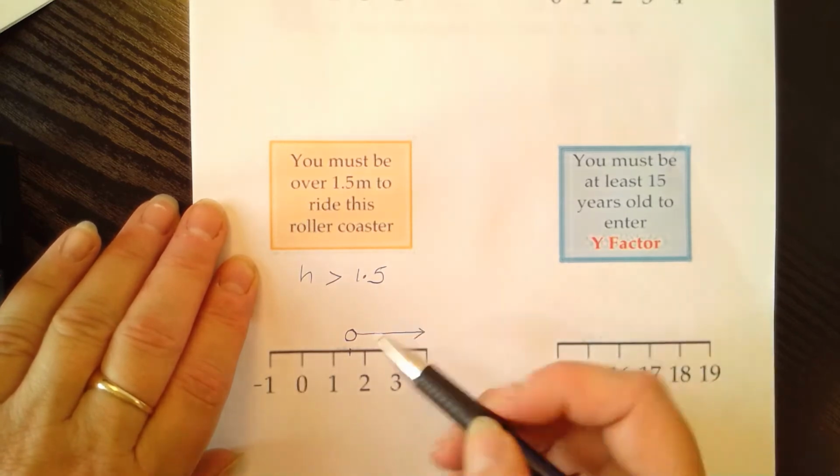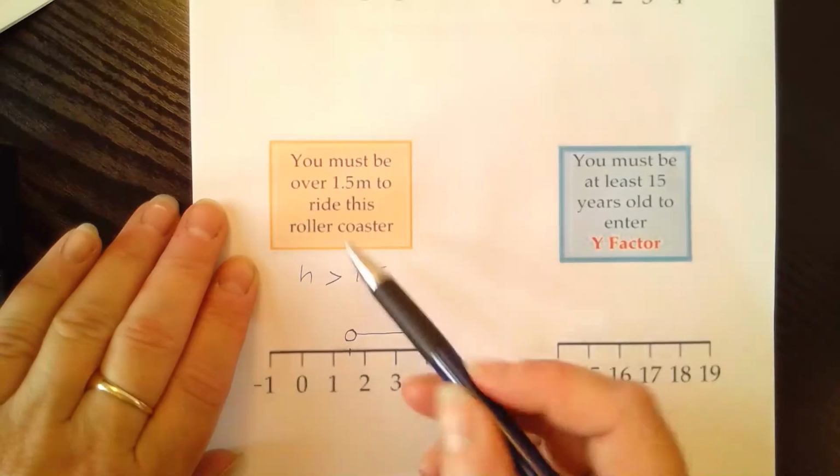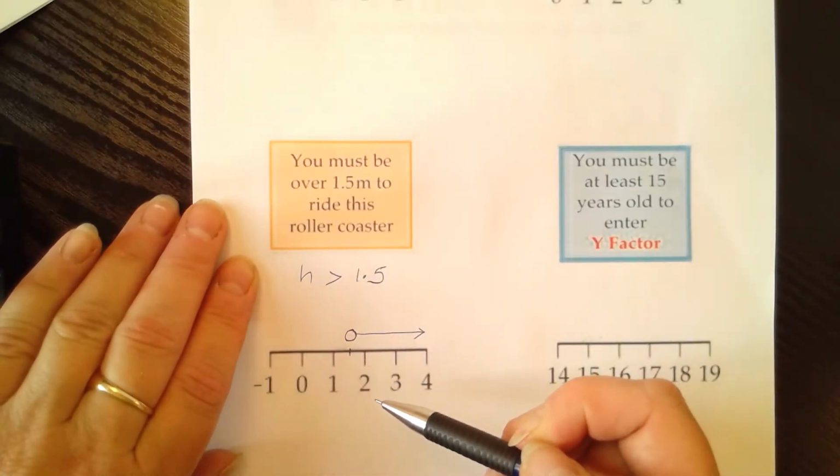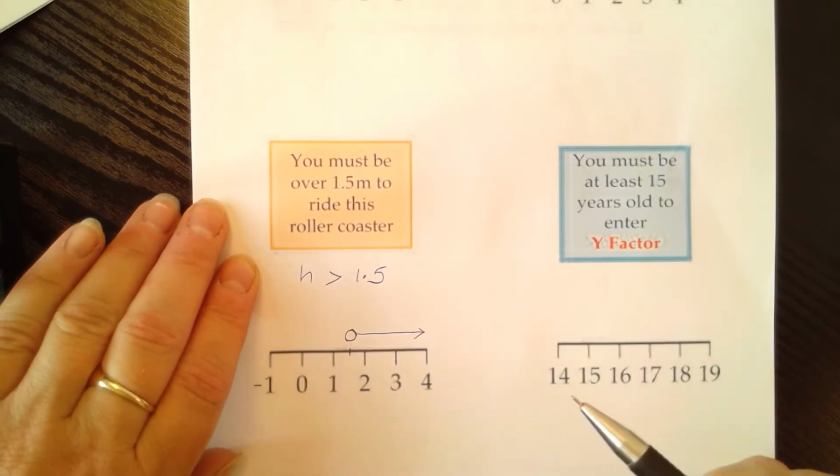And am I going to colour it in? No, because I need to be over 1.5, so I am not including 1.5. So I'll leave it empty.